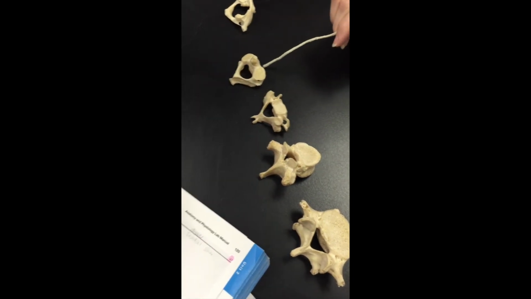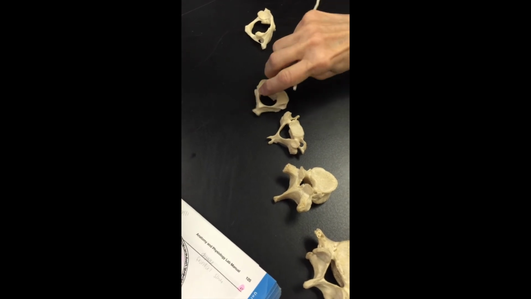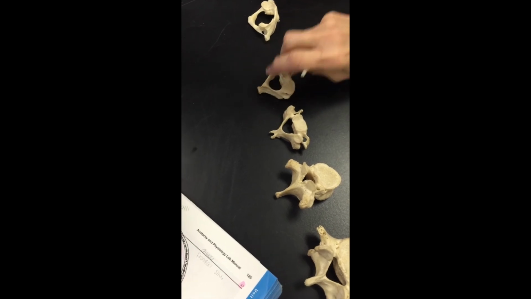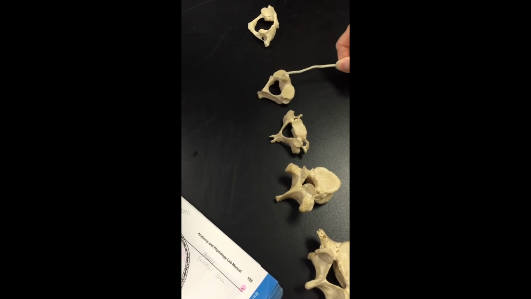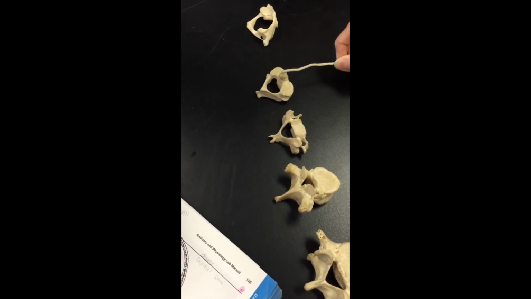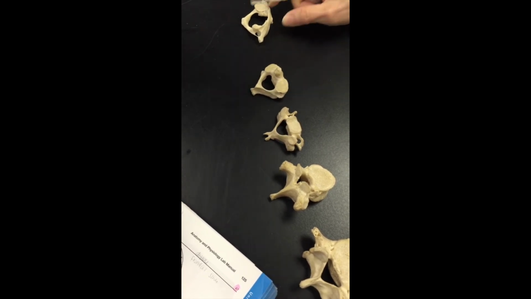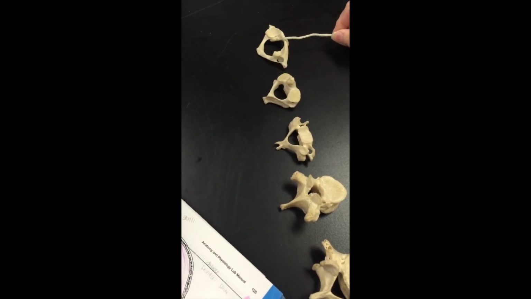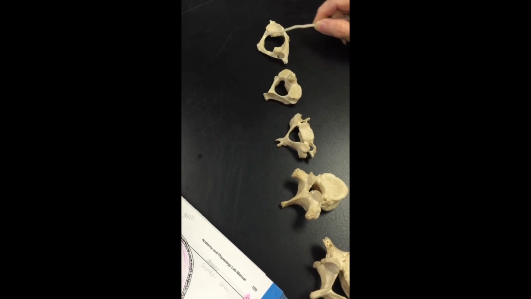This one is the second cervical vertebra. It's a little different. It has a body, but you have to flip it over to see it. There's the body. But it has something that these other ones don't. It has this, and this is called the dens, or the odontoid process. So this one is called the axis. It has a special name. This one is the first cervical vertebra, and it's called the atlas. It doesn't have a body. No body. It doesn't have a spinous process.